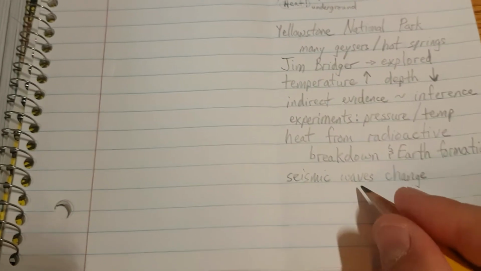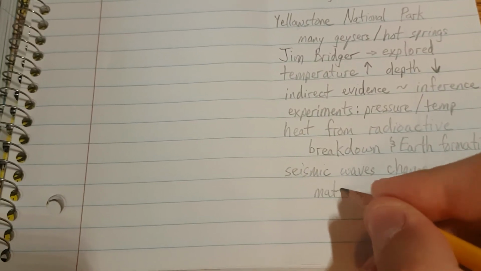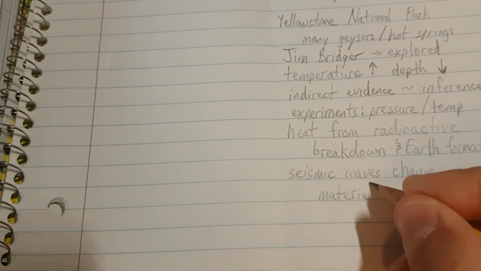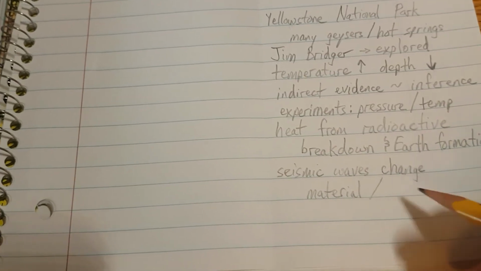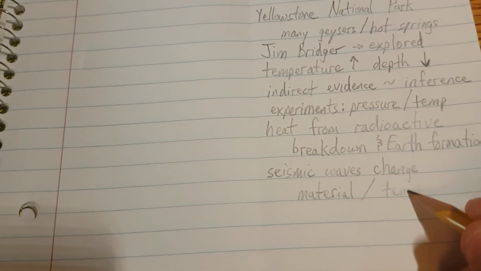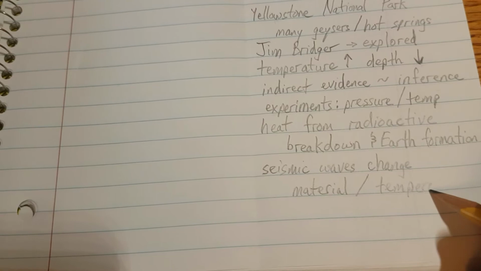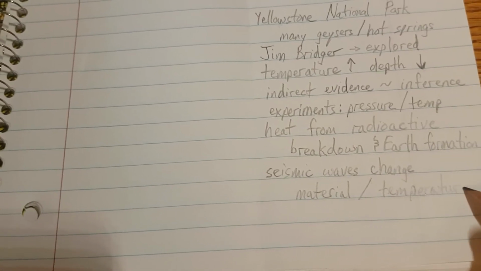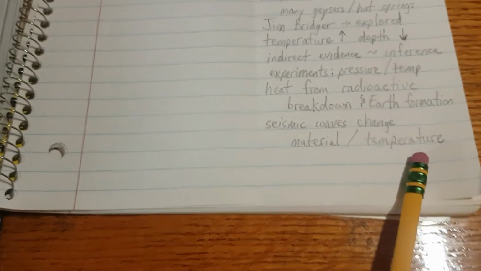What do they depend on? Seismic waves change. It could be either the material or temperature, they said. So seismic waves change depending on the material they're going through or the temperature of that material.